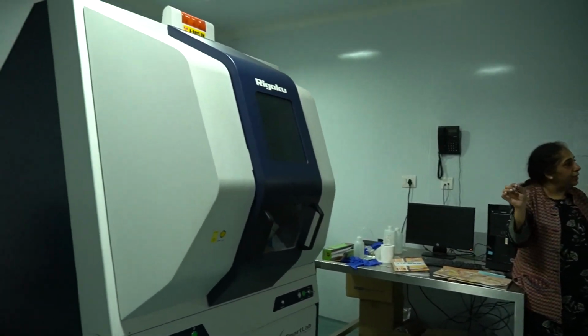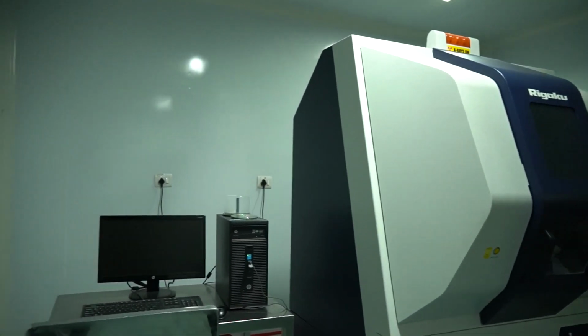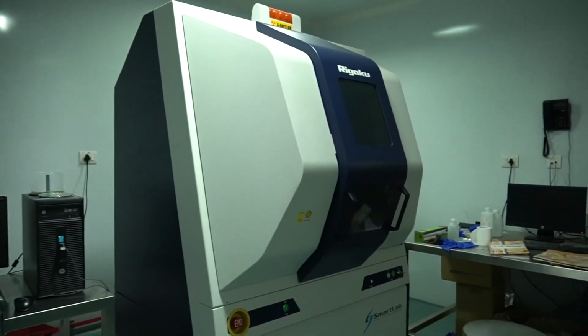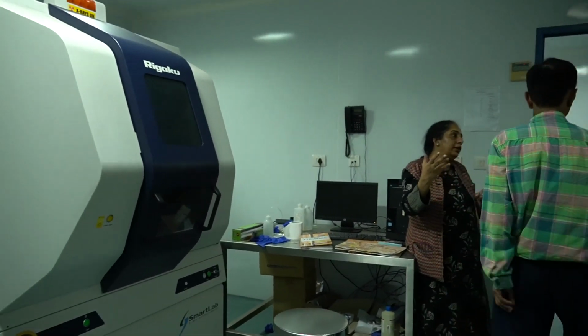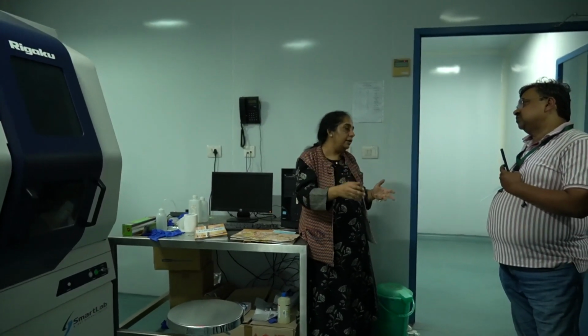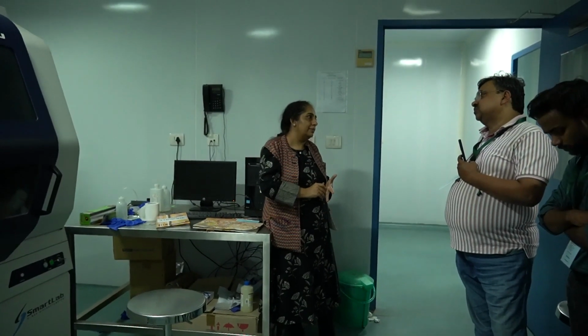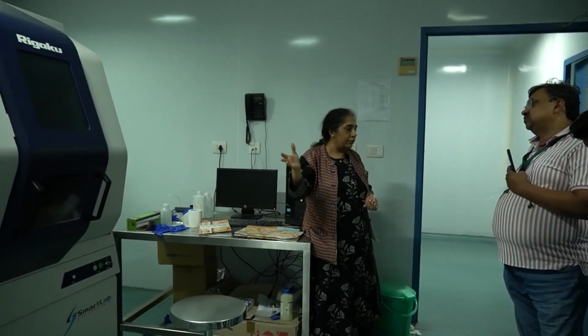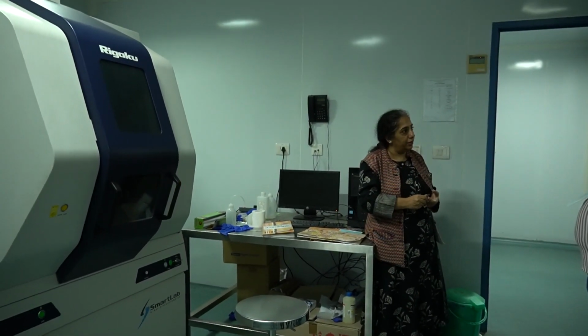We assign these planes to the XRD peaks, and on the basis of 3 factors, intensity, FWHM and position, we are able to assign the JCPDS file and accordingly name the phase, like titanium oxide has different phases. So with this we can do that.